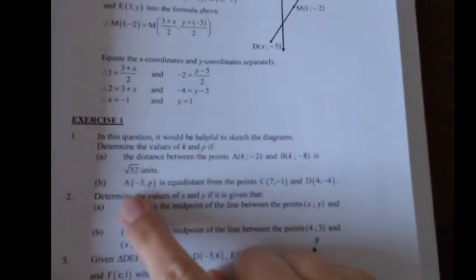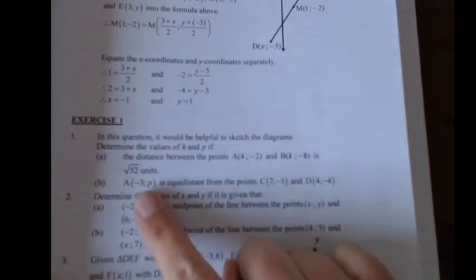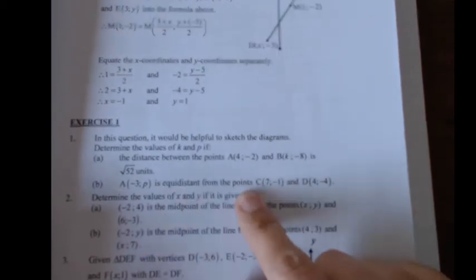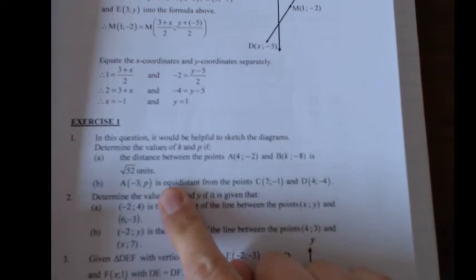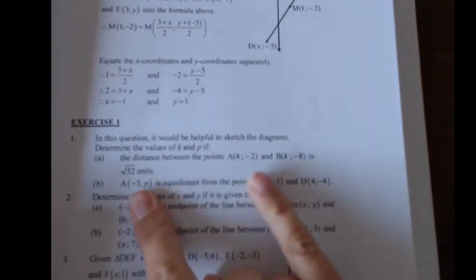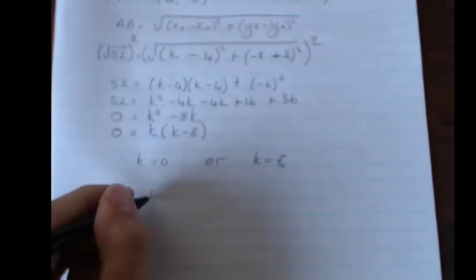the value of P, if the point A, this is a different point than that one, new question. This point A that's at negative 3P is equidistant from points C and D. Equidistant means equal, the same distance. So A is the same distance from C as it is from D. Meaning, if I work out the distance AC, let's just quickly do that.